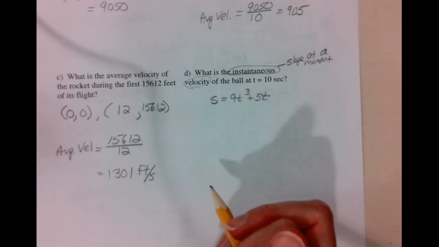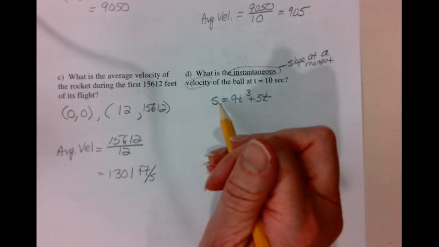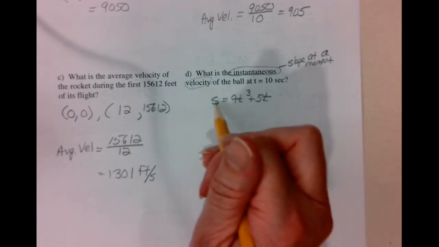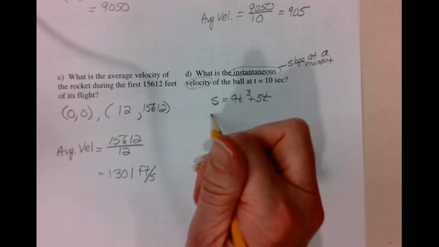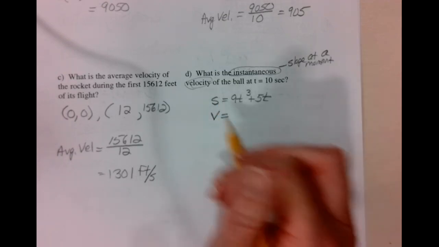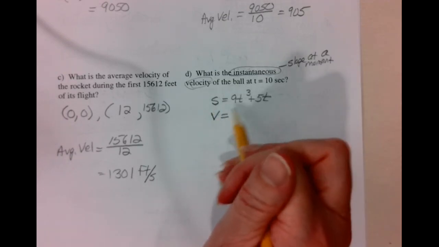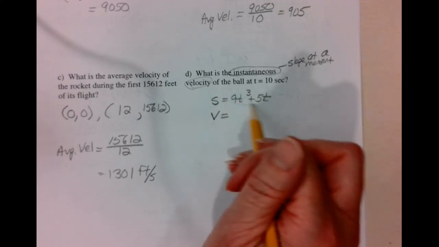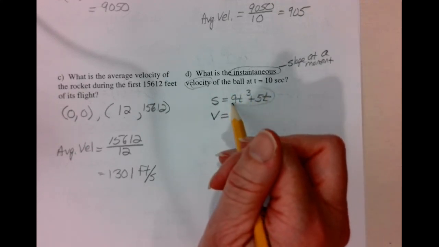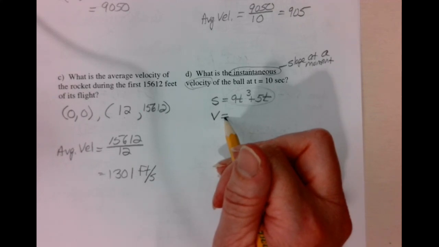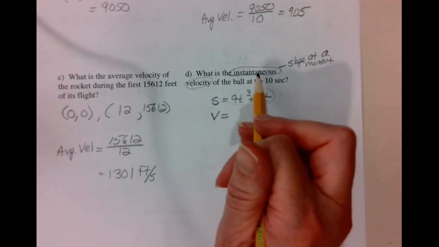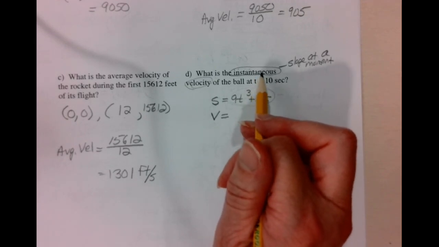Now for those who have had physics, there's a connection. The rate at which position is changing over time is called the velocity. So to create my velocity function, which is really the rate of change of the position, then what I can do now is apply that new shortcut rule called the power rule, because I am finding instantaneous rate.